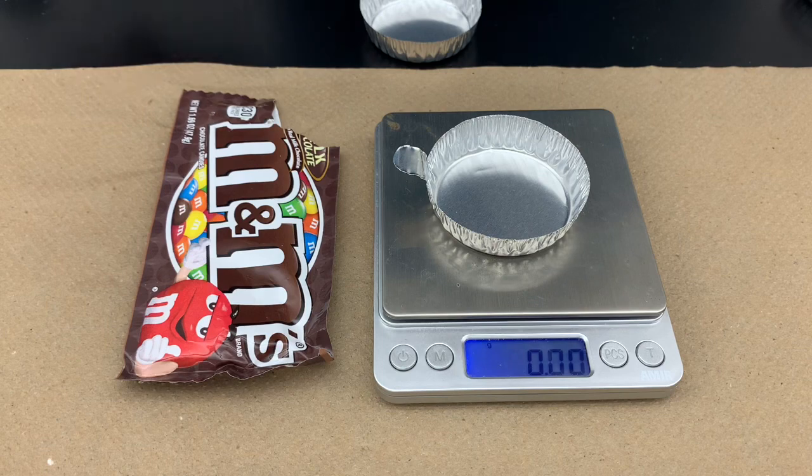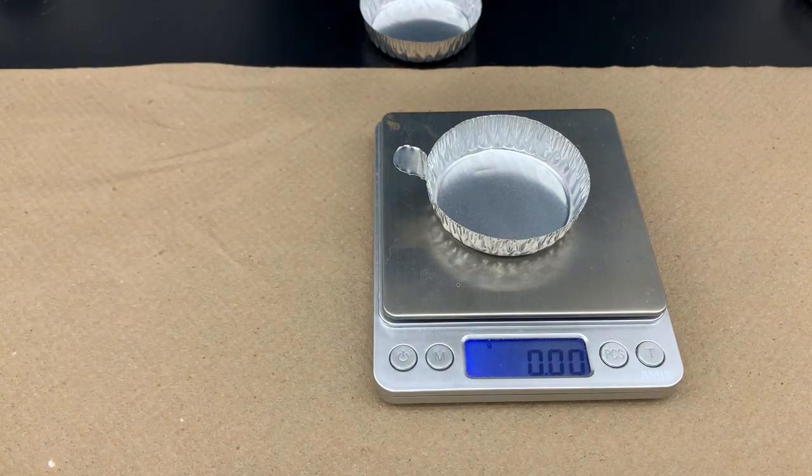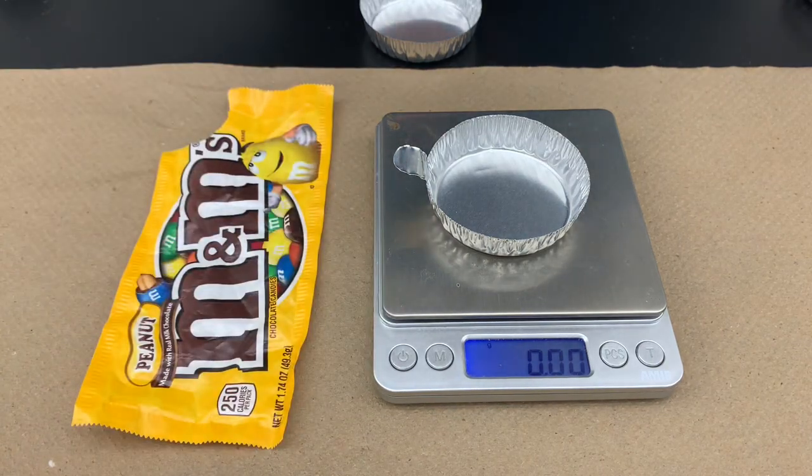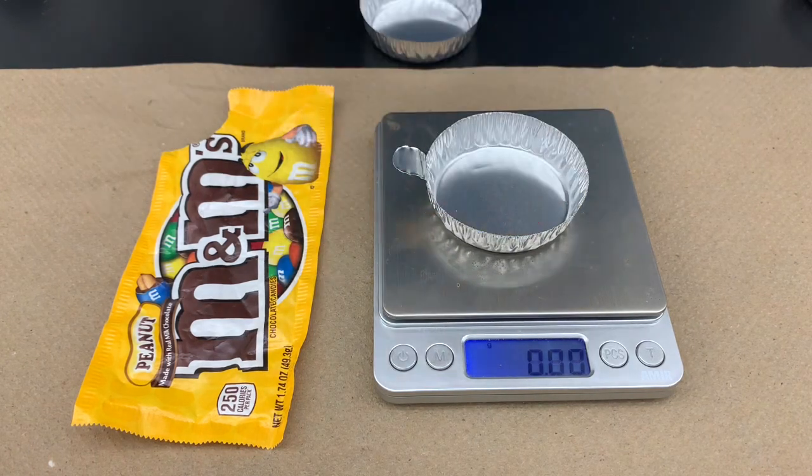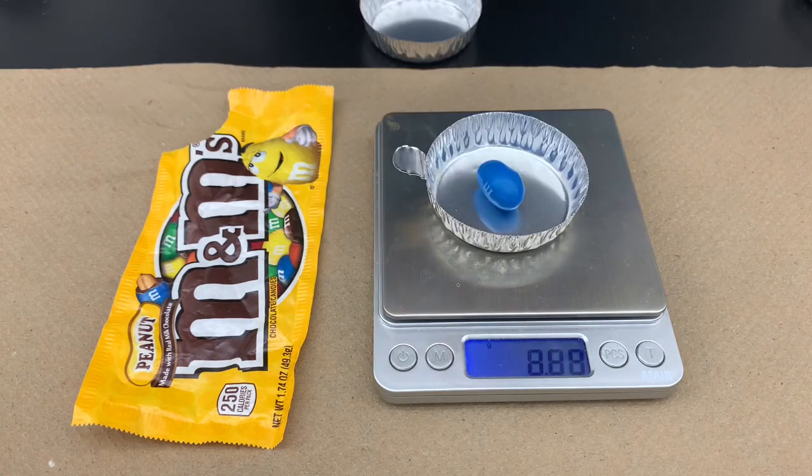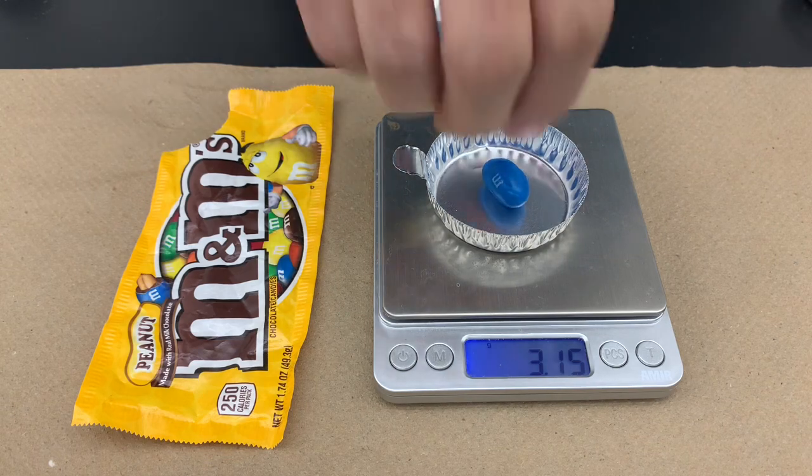Now we're going to change to our peanut M&Ms. And I'm going to keep the same weigh boat on there, and we're going to start out with yellow. Holy moly, 3.62 grams on the yellow one there. Our blue one, 3.15.